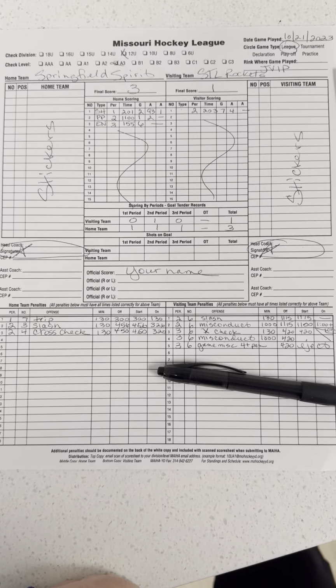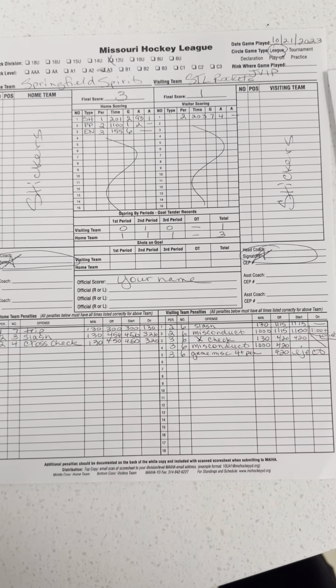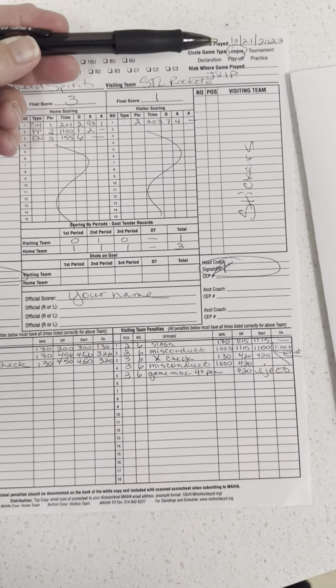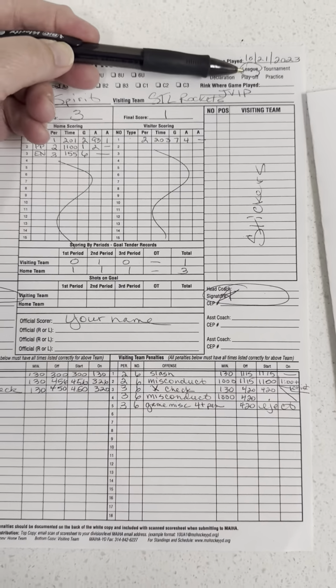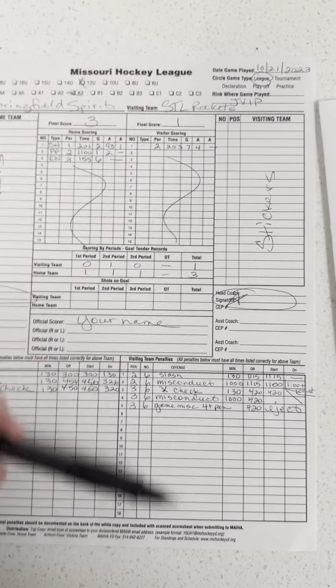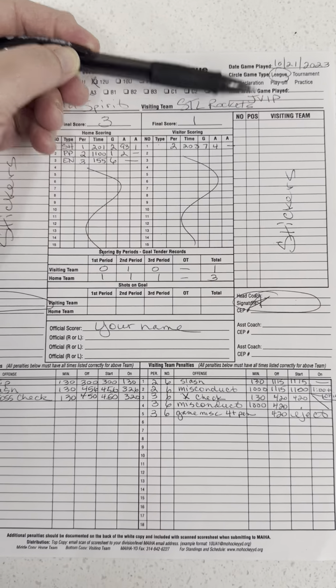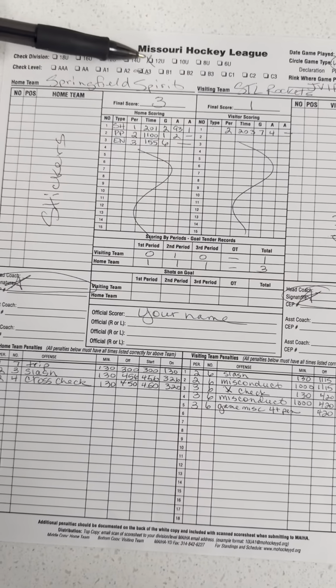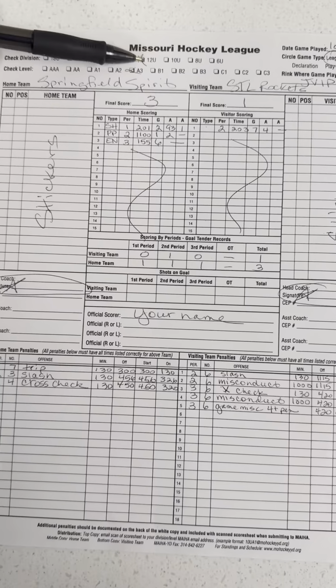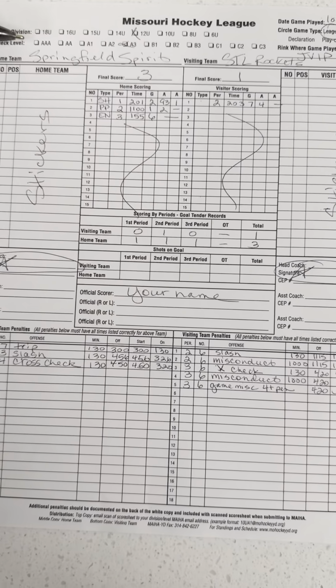This is the MoHockey score sheet that they provide. So we start out, you need to fill out the date, what type of game it is. I always work top down. Where that game is going to be played. So that would be Jordan Valley Ice Park. That's our home park. And then the division that you're in, and then what level you are.